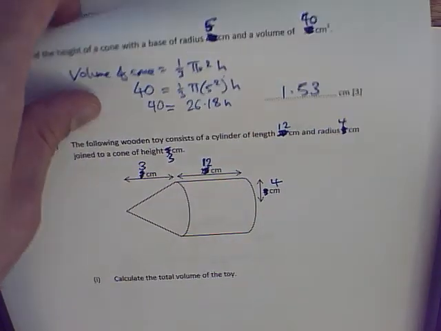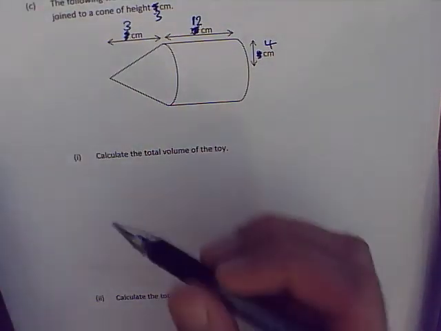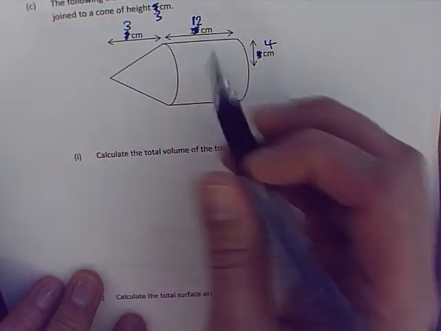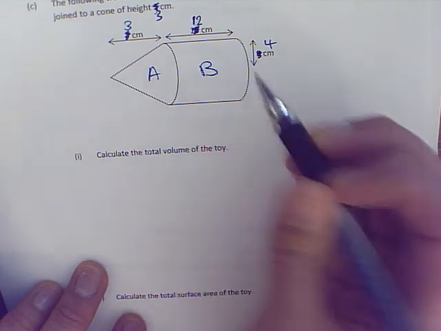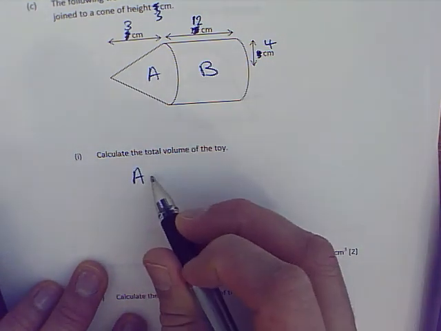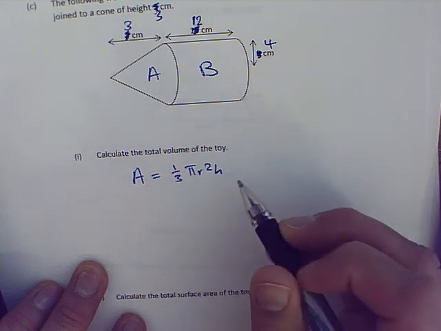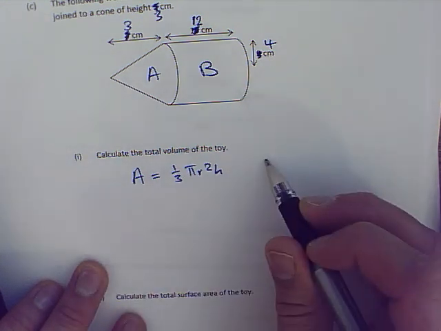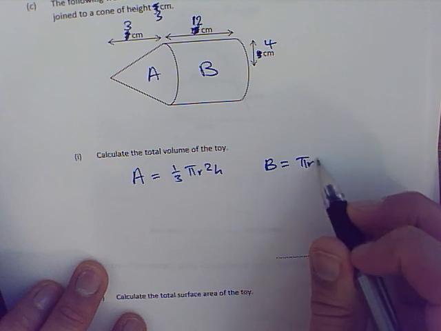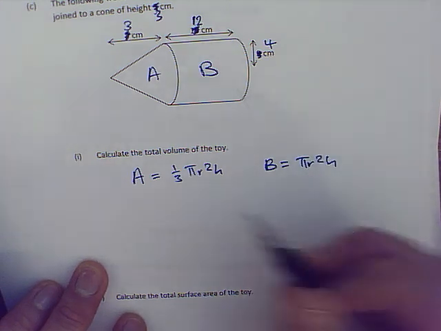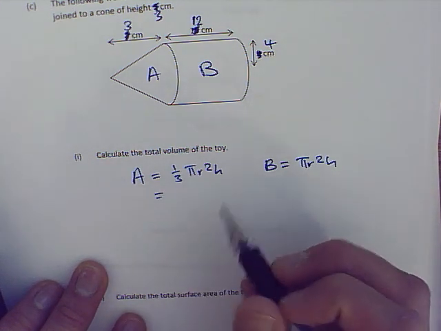So the second question, the total volume of the toy. It's equal to the cylinder volume, let's split this up again, plus the cone volume. The volume of the cone is a third pi r squared h again, just like the last question, and the volume of the cylinder is pi r squared times h, different r and different h. Well, same r but different h.